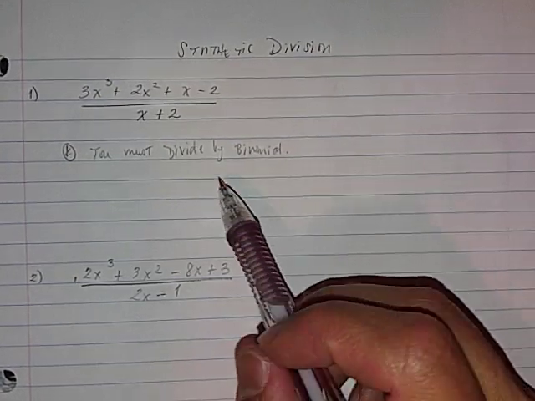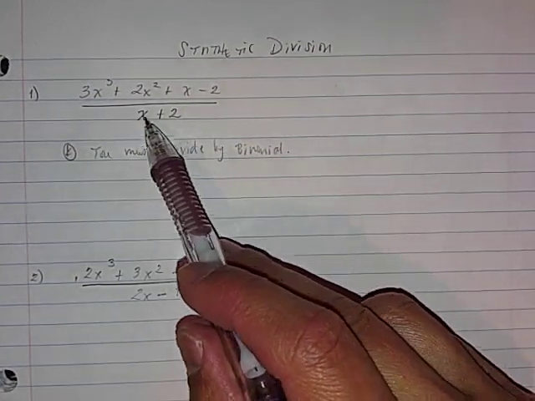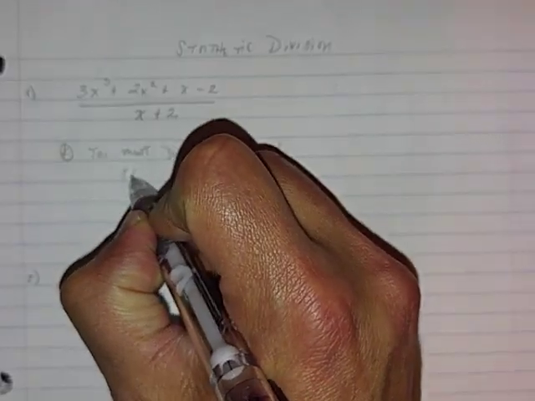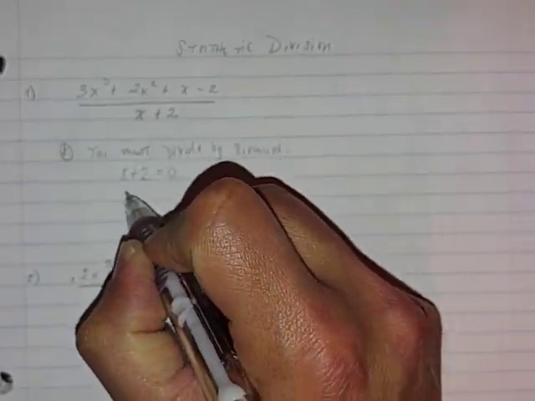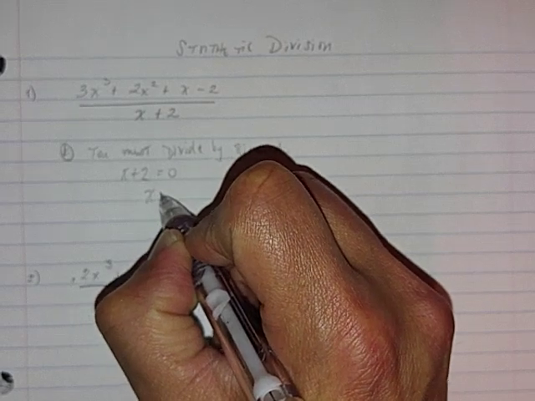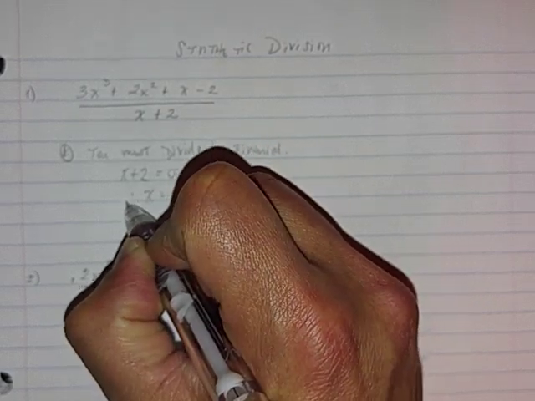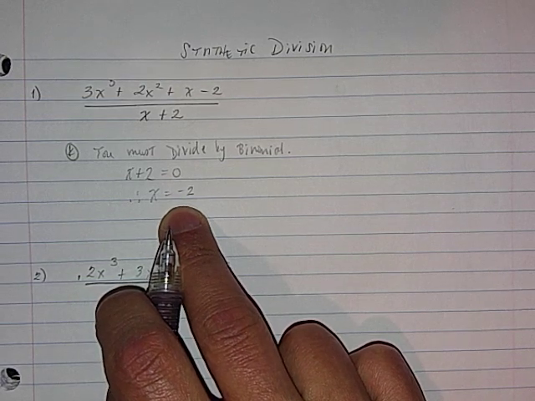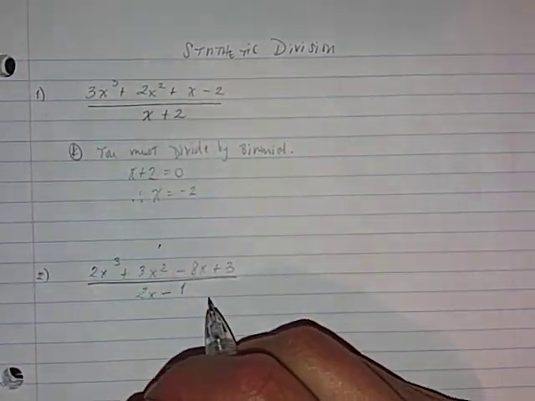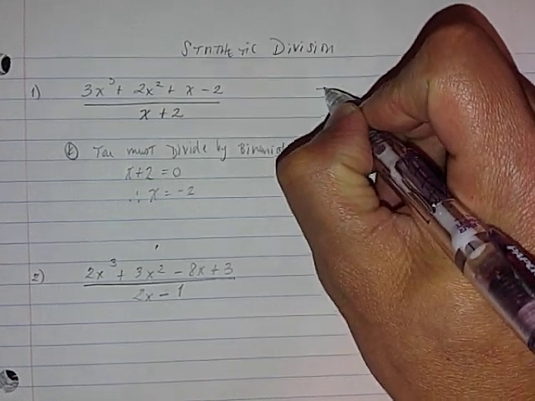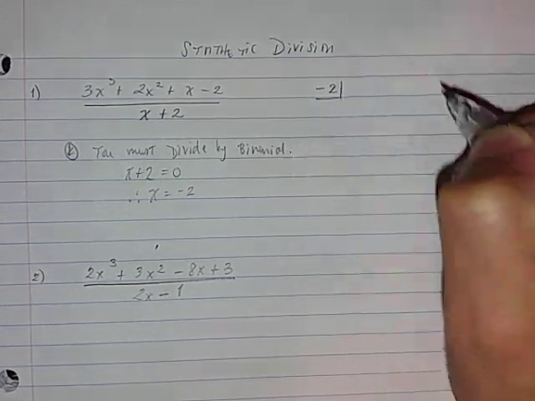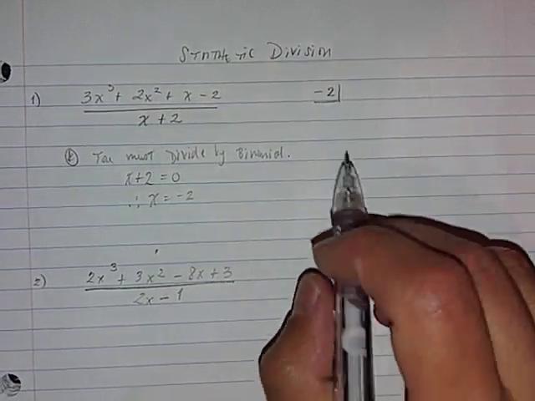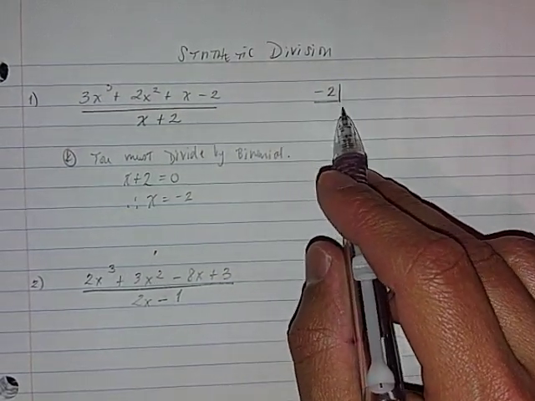Okay, and the reason being is because with x plus 2, you're going to go ahead and actually solve it. Kind of like when you do the zero product property, x plus 2 equals 0, therefore x is equal to negative 2. So this x equals negative 2 is what you're going to be using to divide this polynomial. So you get that negative 2, and you're going to house it. Some professors do it a little bit differently, but this is the way I'm used to doing it, and it's comfortable for me.